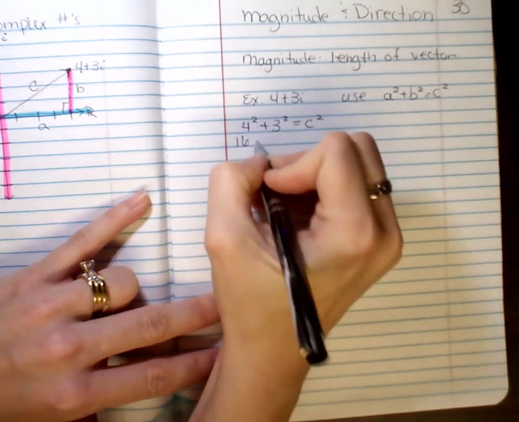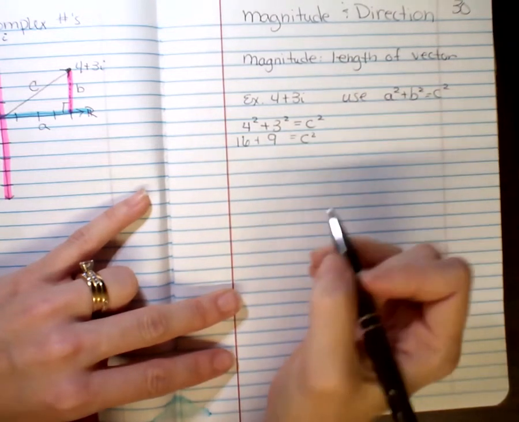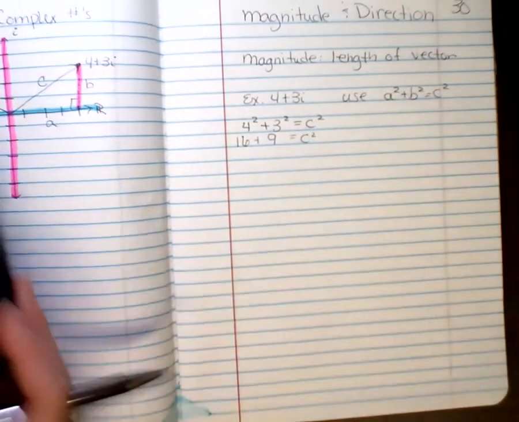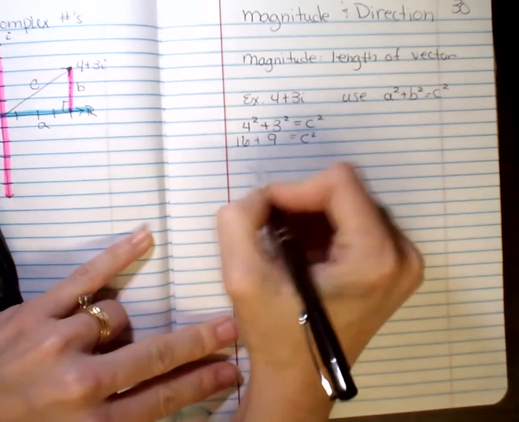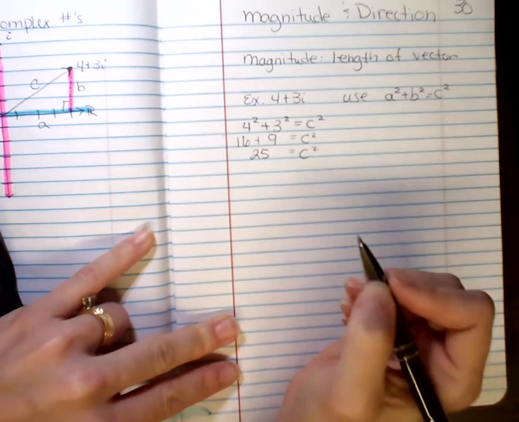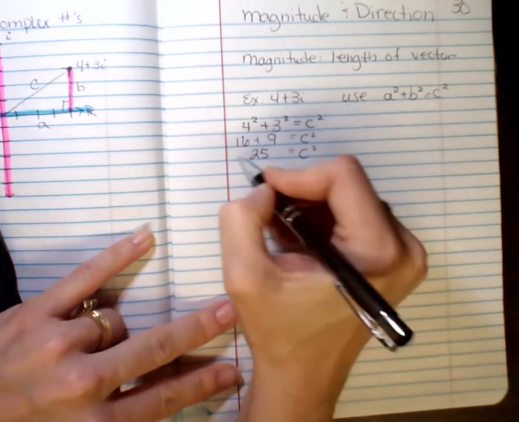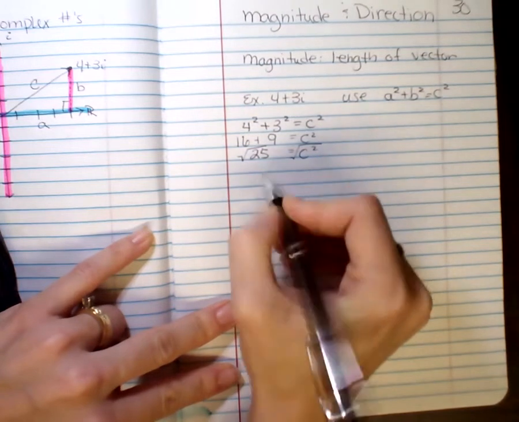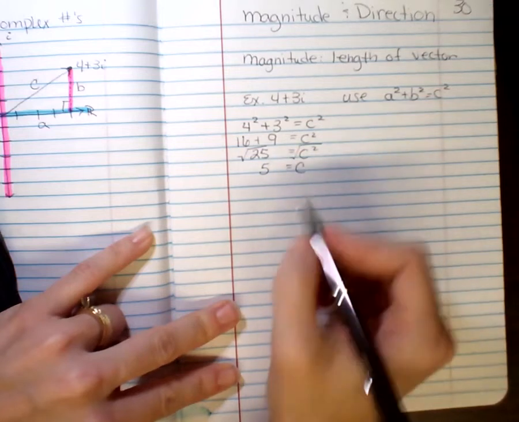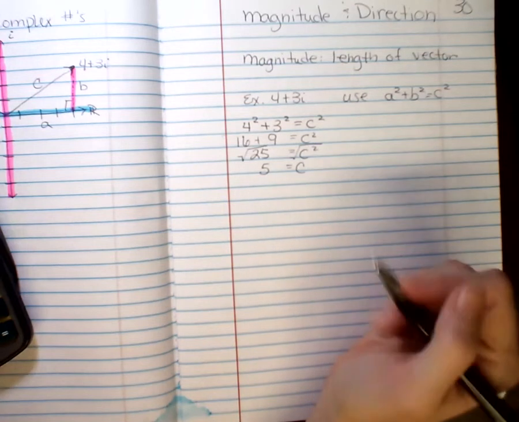4 squared is 16, plus 3 squared is 9, and that's going to equal c squared. 16 plus 9 is 25, so 25 equals c squared. And in order to find what c is, the length of that line, we need to take the square root of both sides. The square root of 25 is 5. So the magnitude of 4 plus 3i is 5.